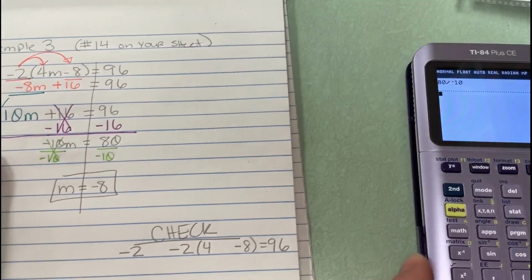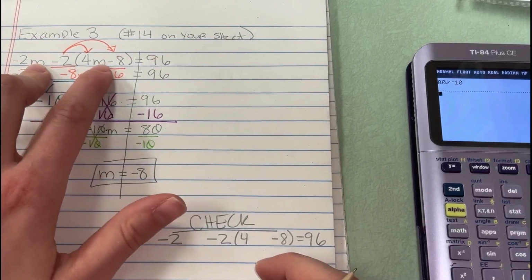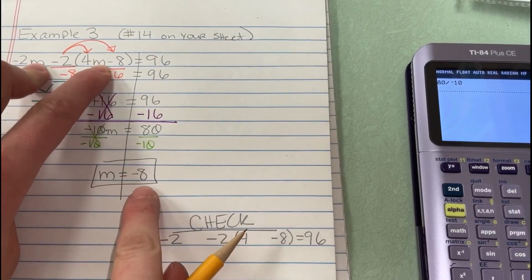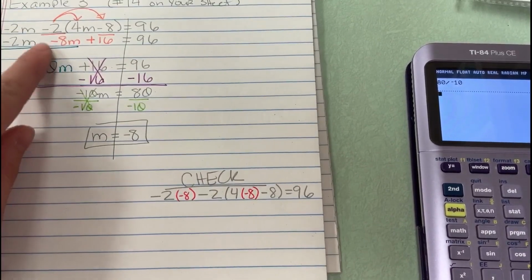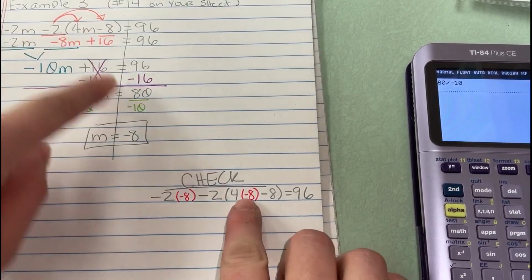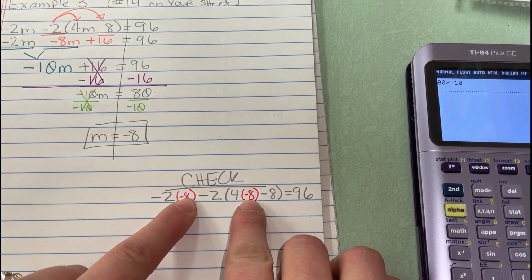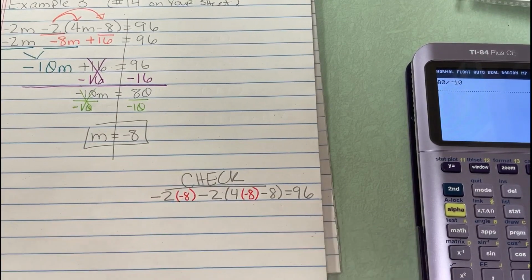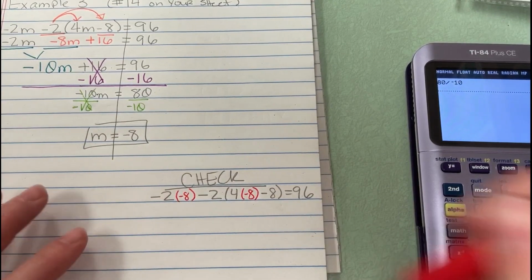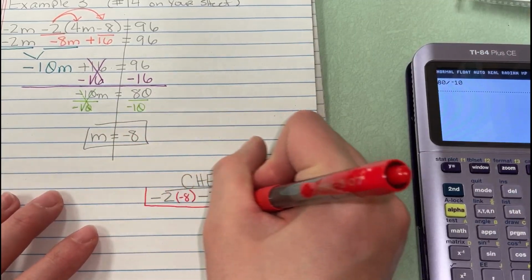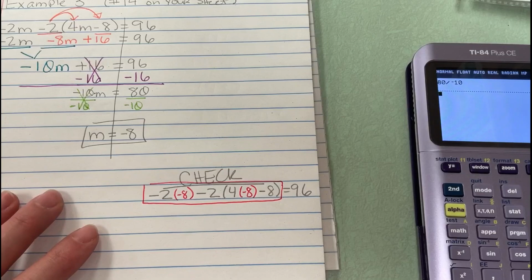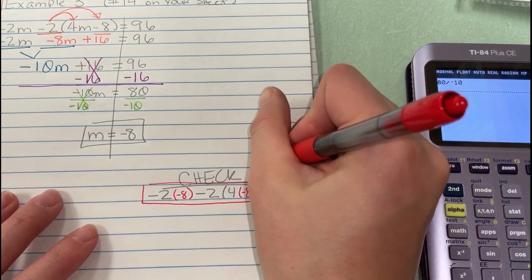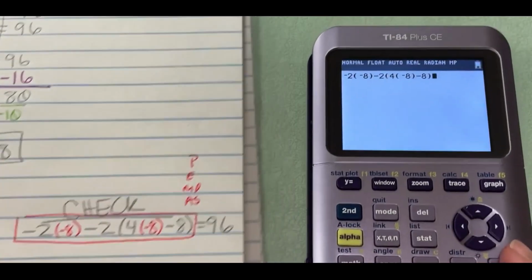So I'm going to check my work. I have two m's to replace. Both of them are going to be with that -8. All right, so I replaced both of those m's with a -8, and I put parentheses around them because they had coefficients. So you can type this into your calculator exactly. Be careful with them parentheses. Or you can do your Please Excuse My Dear Aunt Sally. Look at that. All right, let's check.